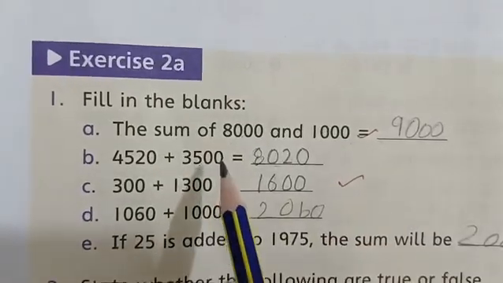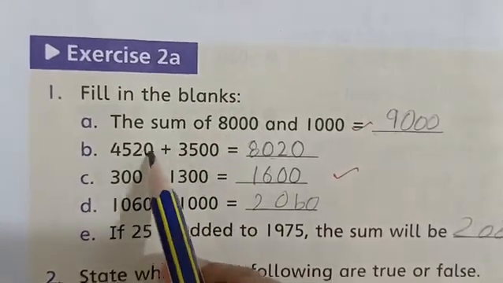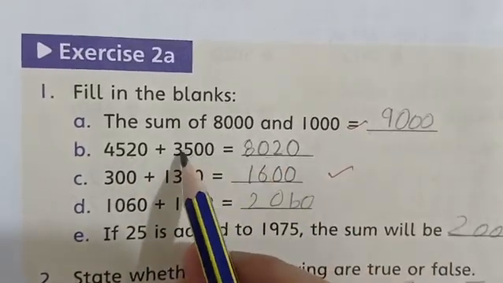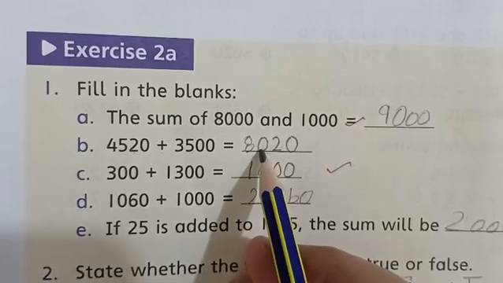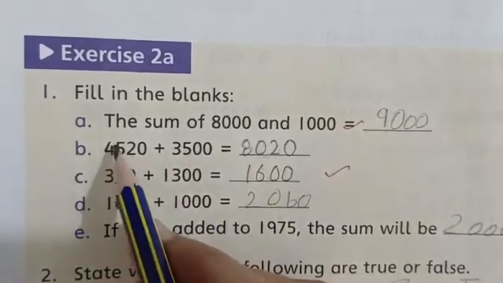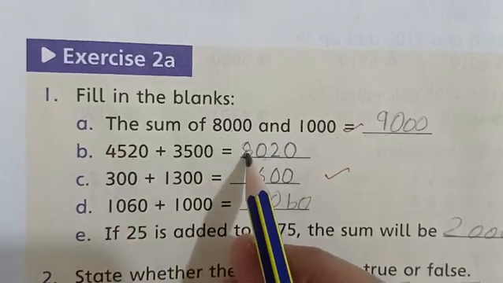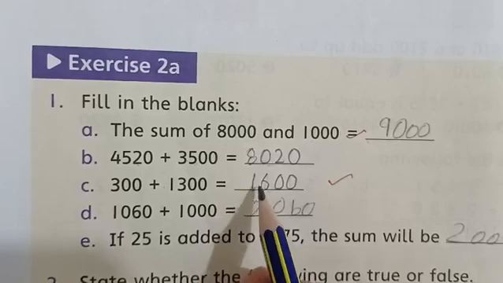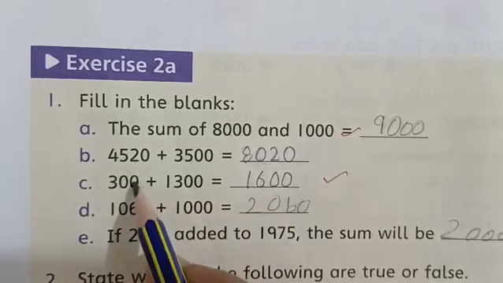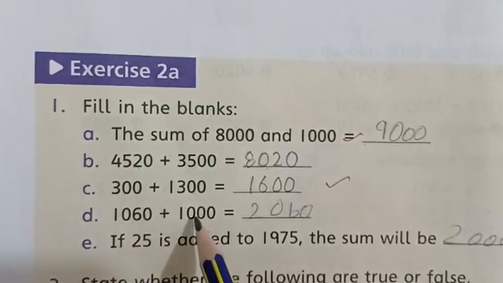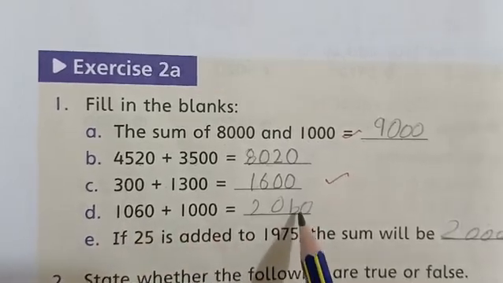Look at this. First we will add the ones value. 0 plus 0 is 0. 0 plus 2 is 2. 5 plus 5 is 10. So we write 0 here and 1 will be carry. Now 3 plus 4 is 7 and plus 1 is 8. So 8020. 300 plus 1300 is equal to 1600. 1300 plus 300 is equal to 1600. 1060 plus 1000, it is 2060.